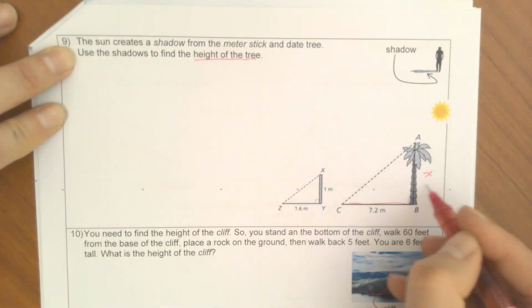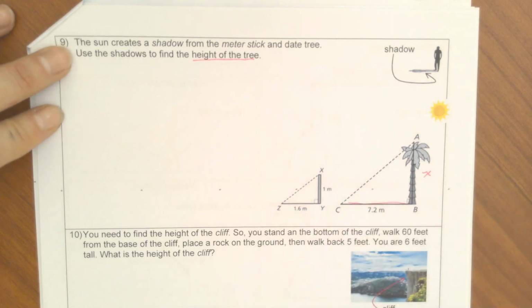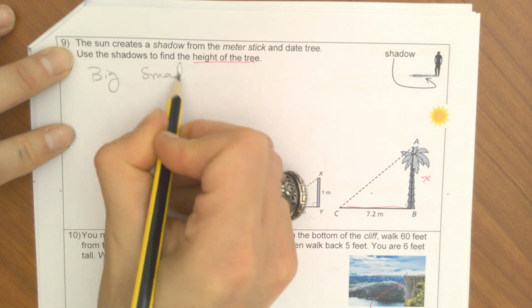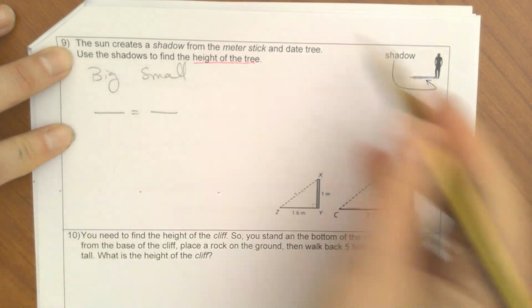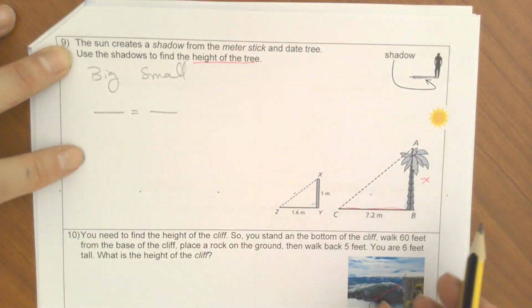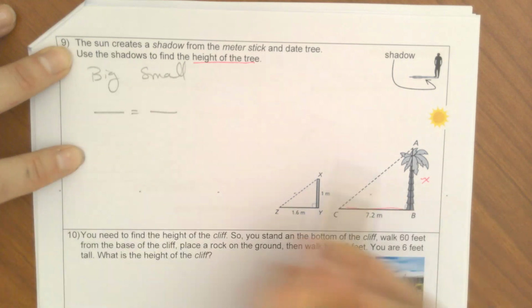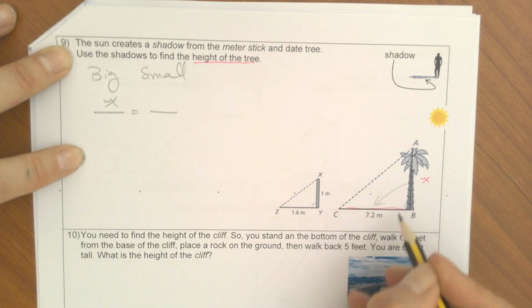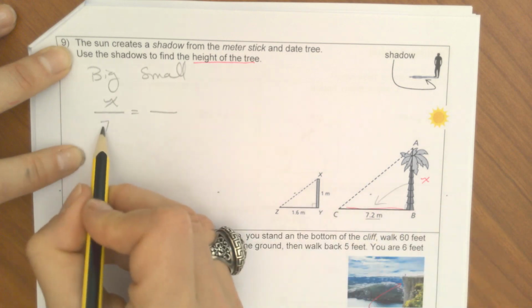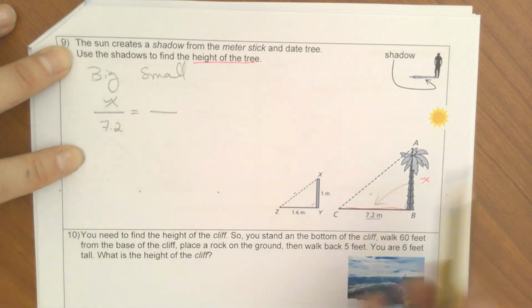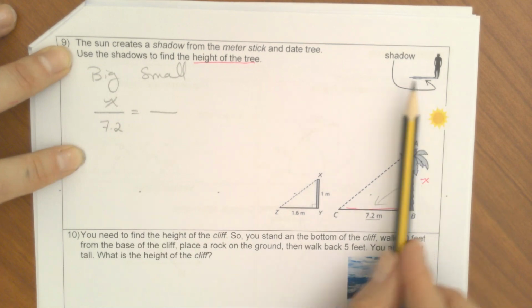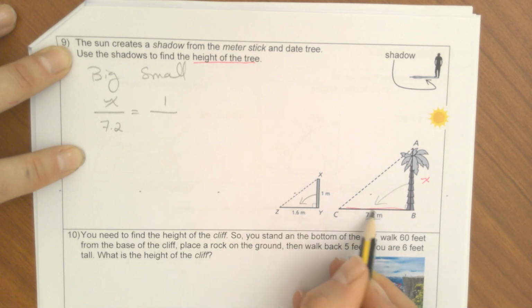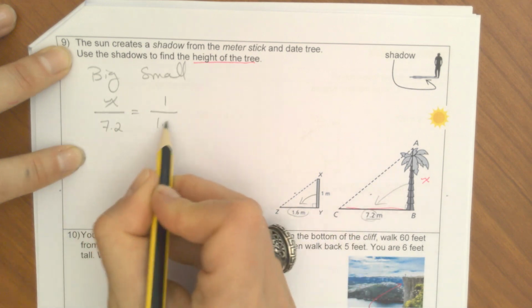So the height of the tree is what we want, so it's x. So we have big, small. Big, small. Doesn't matter that we have a story, it's the same idea. So x is on the big, and we always put our letter up, our variable up, and the only other number here is 7.2, so we have to use it. Small. The up down matches the up down, which is 1, and then the 7.2 matches the 1.6.